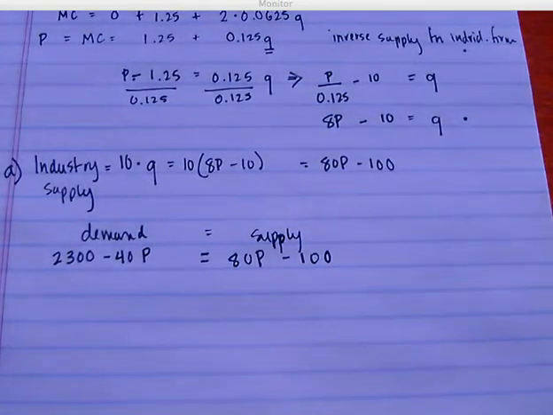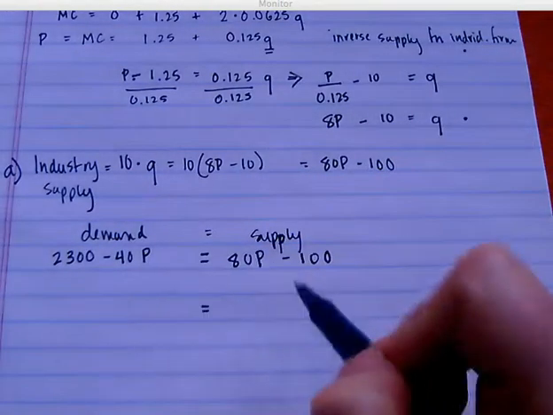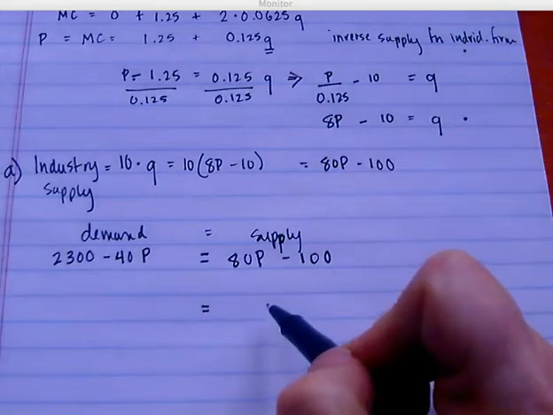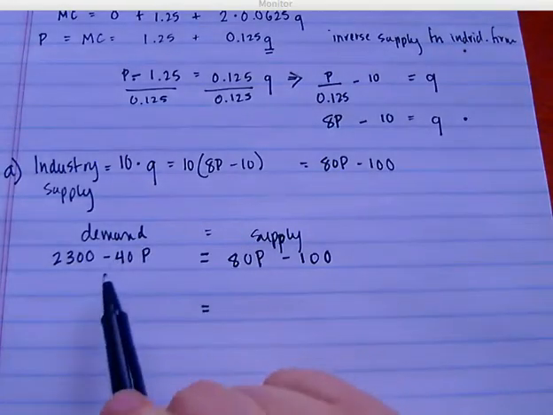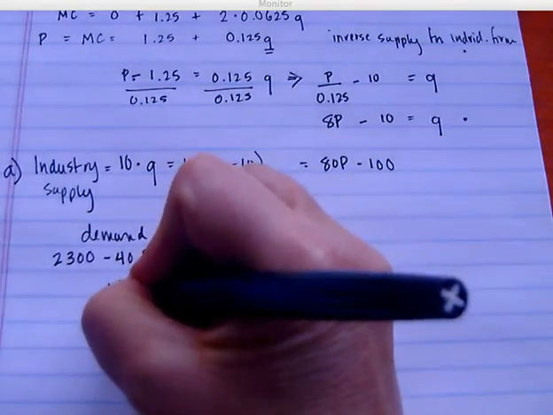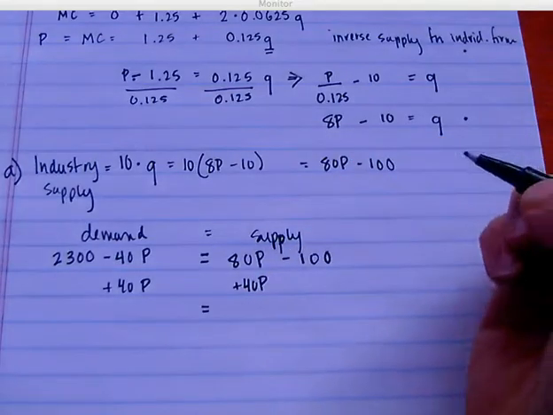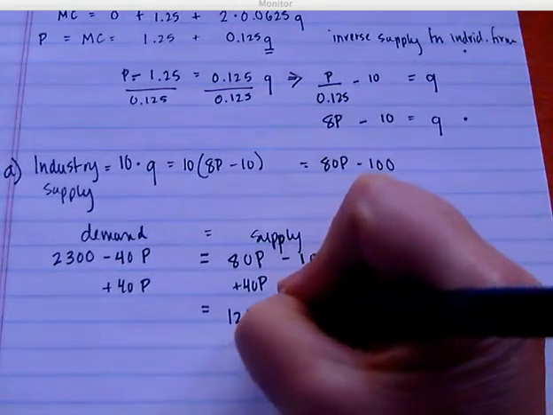And so what we'll do is we'll bring all of our p terms over to the same side. So let's bring all of the p terms over to the right-hand side. So 80p, and then we're going to, of course, have to add this 40p to both sides to make it disappear. So plus 40p, plus 40p. All right, that's going to give us 120p.